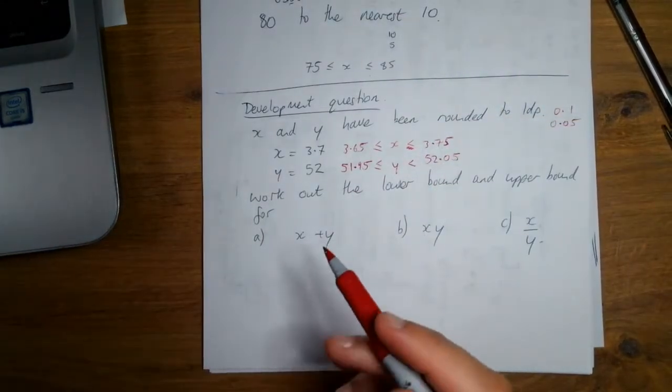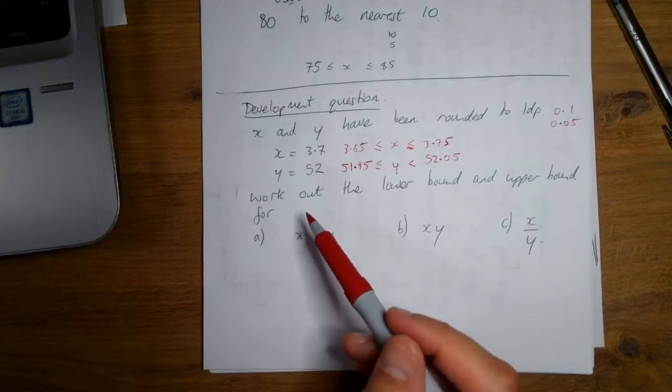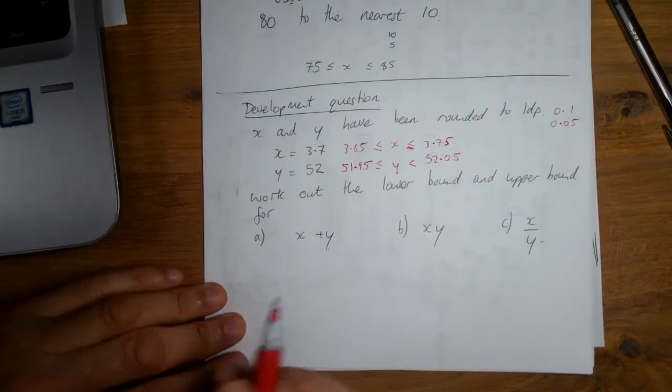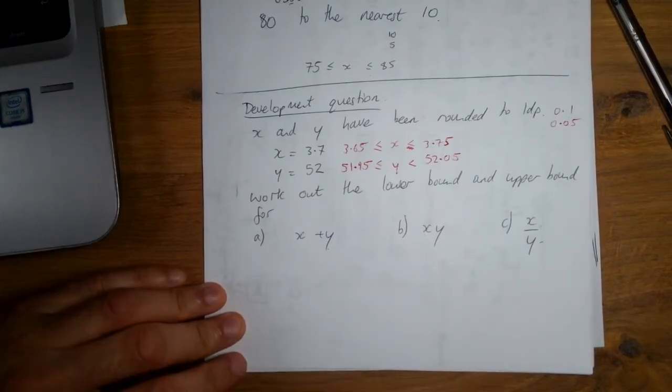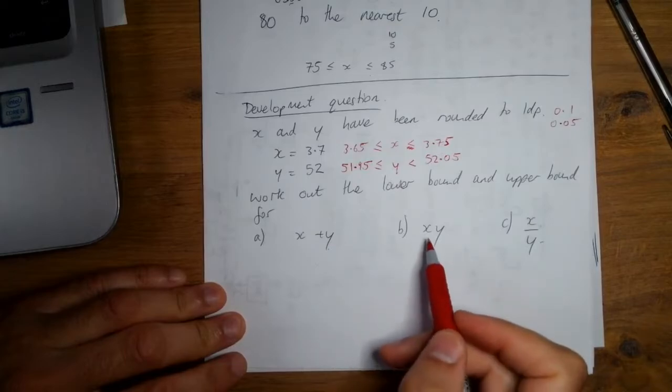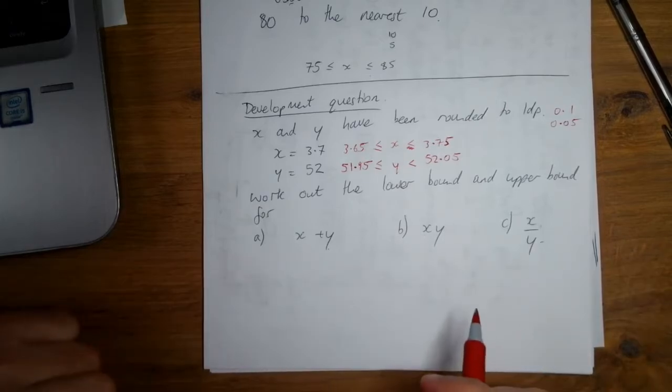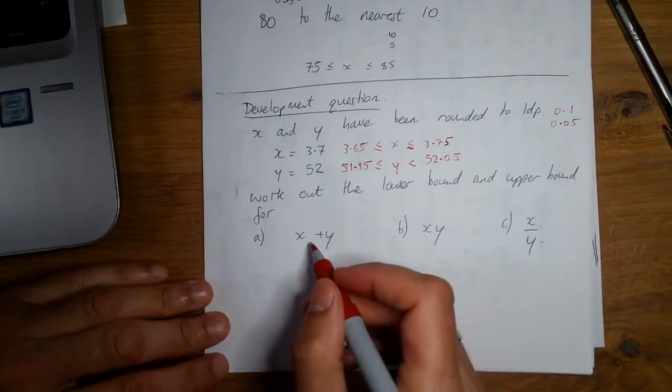Now then, 2 of these questions are nice and straightforward and really simple, and one of them is a bit different to the others, a bit of a twist. So I'm going to do part A first, and then I'm going to get you to think about whether B is going to be the same as A or different, or C is going to be the same or similar to A or different. So let's look at A.